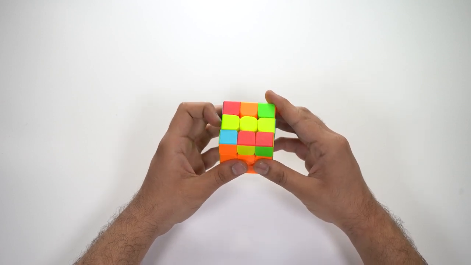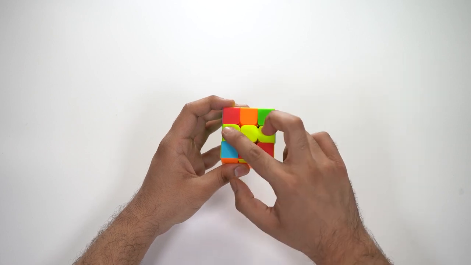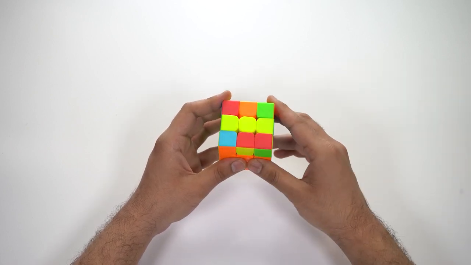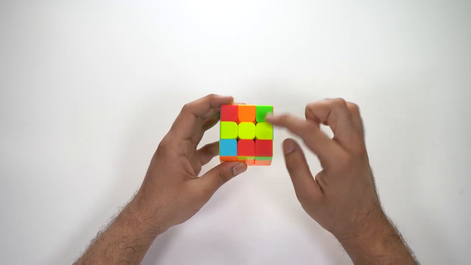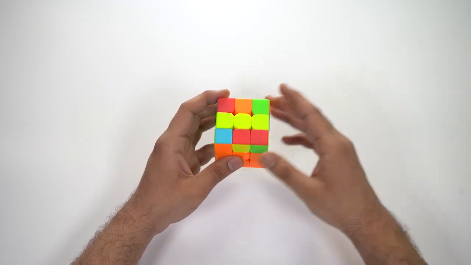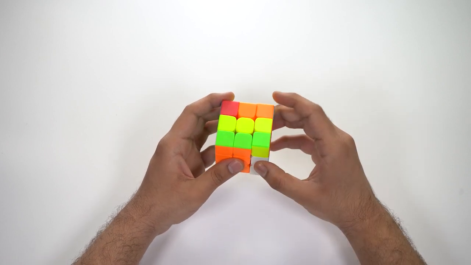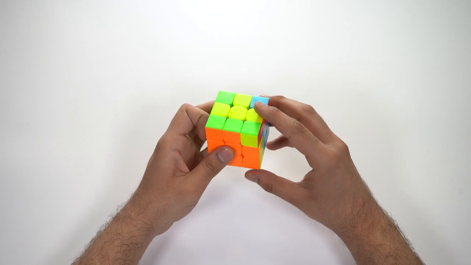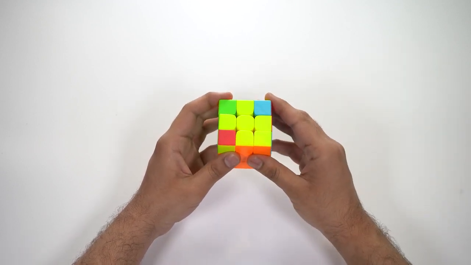And as you can see, that reduces it to this case where you have two oriented edges but they are across from each other. So this is known as a line case. We hold it so that the oriented edges are on the left and the right, and we perform the same algorithm one last time. And as you can see, that orients all of our edges.